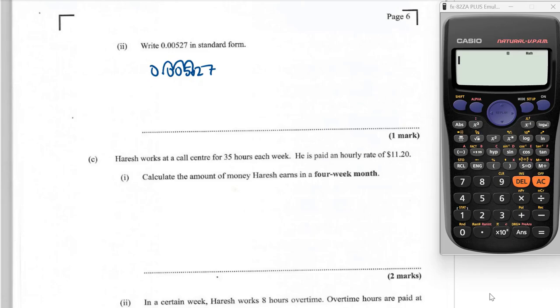So the decimal point will fall right between 5 and 2. So this is going to become 5.27 times 10 to the minus 3. Once we move to our right, it's a minus, and if we had moved to our left, it would be a plus. But in this case, we move to our right 3 places, so it's minus 3. So in standard form, 0.00527 is 5.27 times 10 to the minus 3.